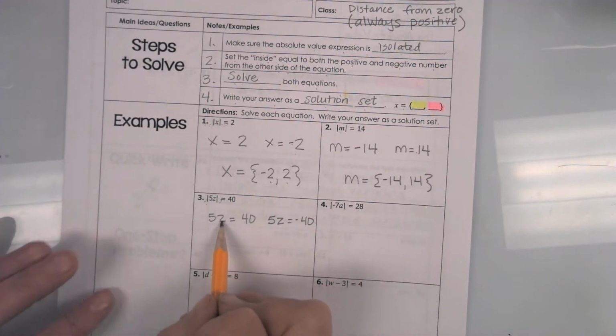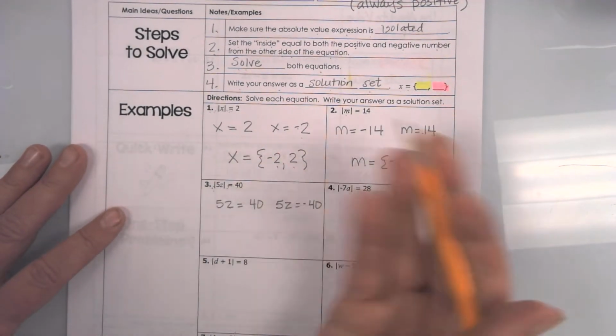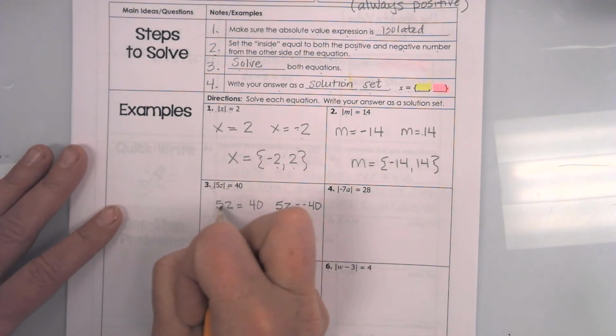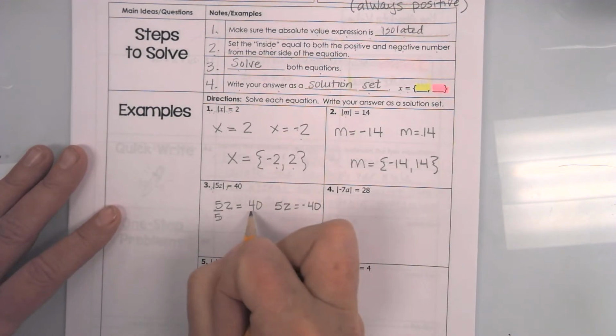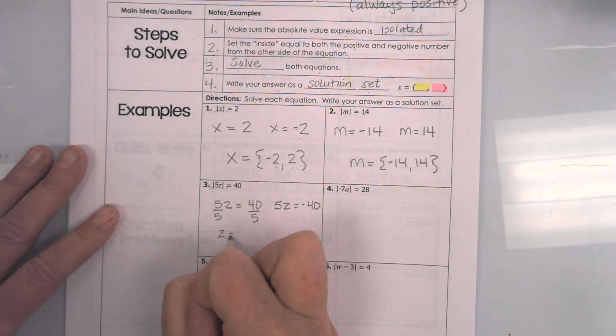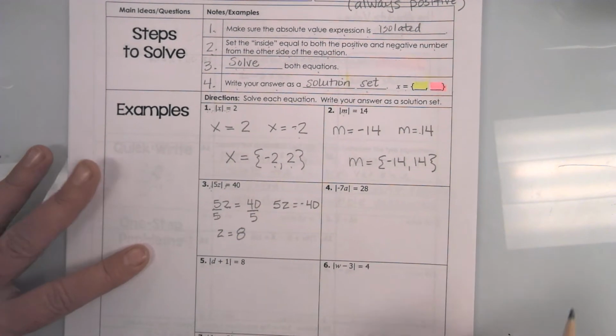Now, my z is no longer isolated. So I'm going to use my one-step equations. If I have a 5z, I want to turn this into a 1 so I can isolate it. So I divide by 5. Whatever I do to one side, I do to the other. So now I have z is equal to 40 divided by 5, which is 8.